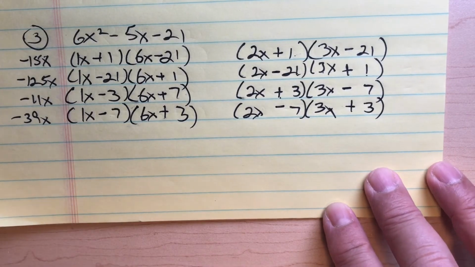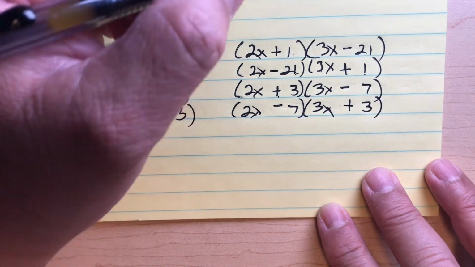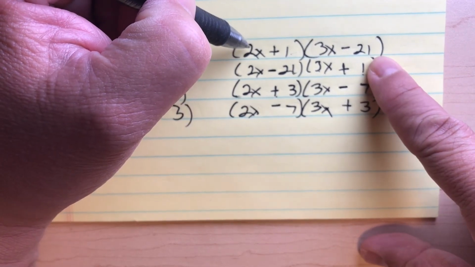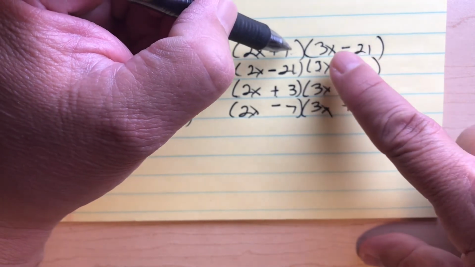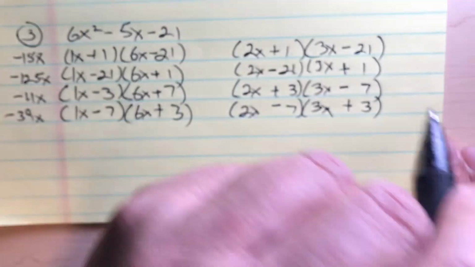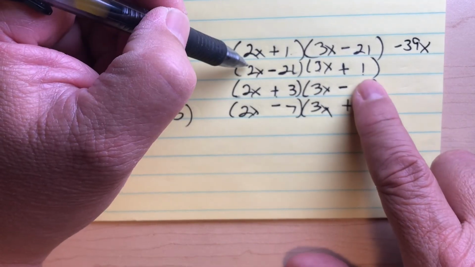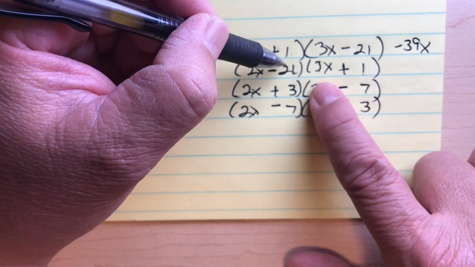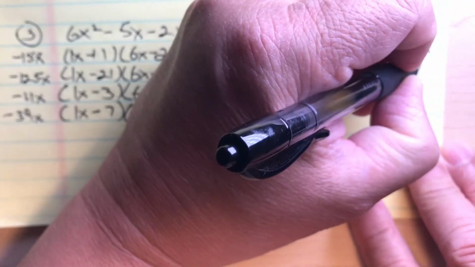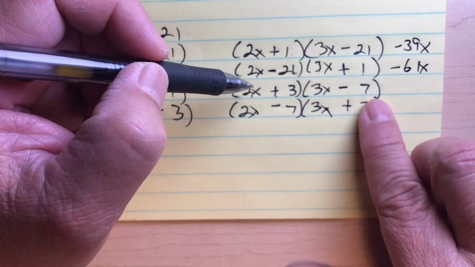Okay, let's try these and try to get our negative 5x. So let's see, that's going to be 42, negative 42, and positive 3, which is negative 39x. That is going to be a positive 2x and a negative 63, which is negative 61x.